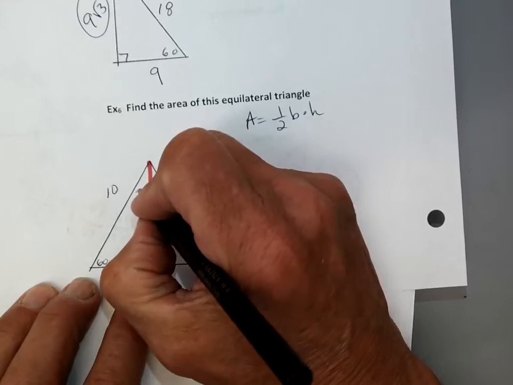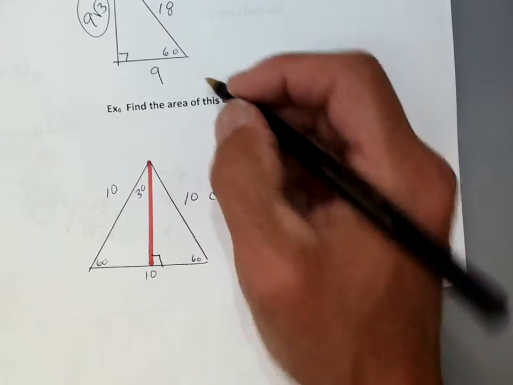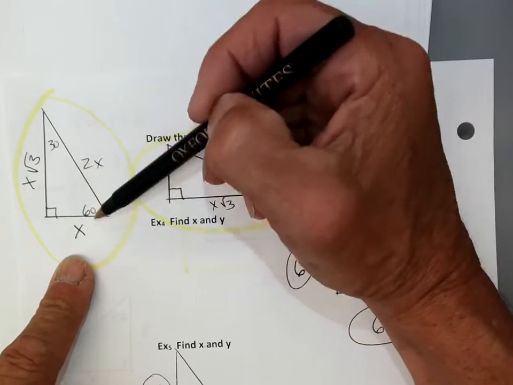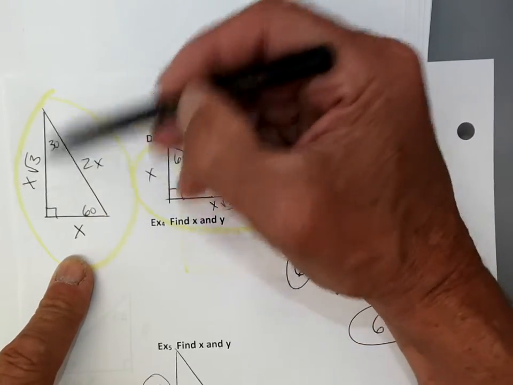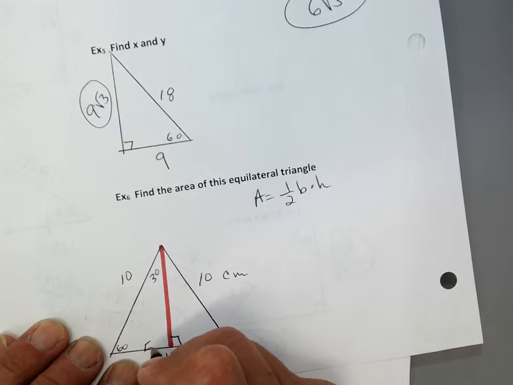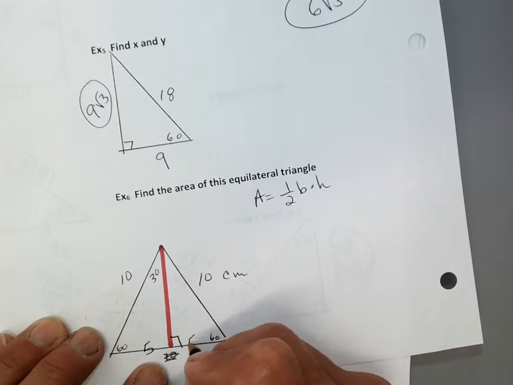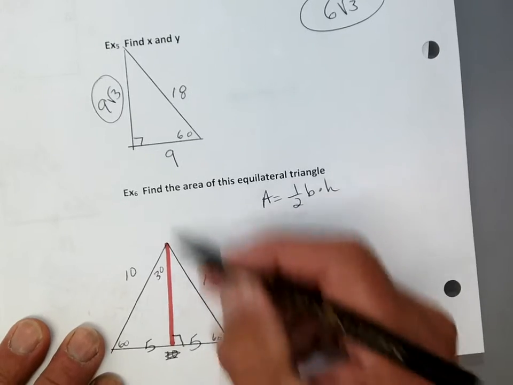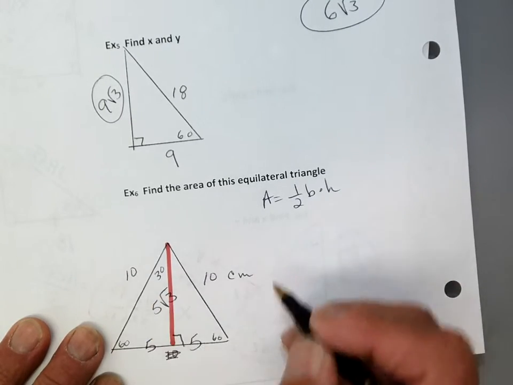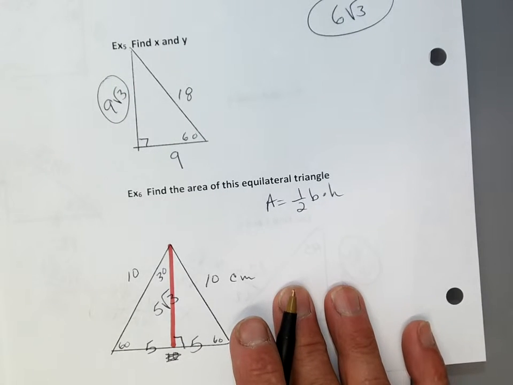So now I get a 30, 60, 90 triangle. Hey, what do you know? I think I know how to deal with that, right? I know that whatever this side is, that is going to be that times the square root of 3. So I know that this is 5, right? And then I know the height is now going to be 5 times the square root of 3 because it's my special right triangle. Yeah, hang on to that.